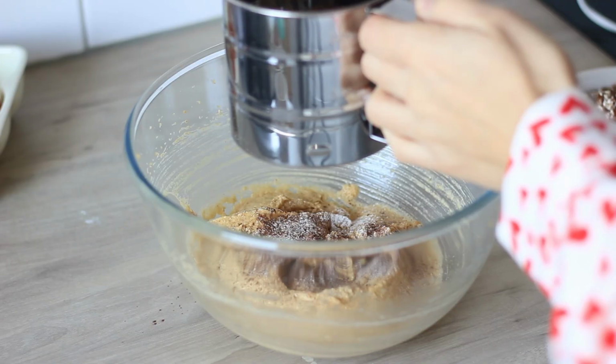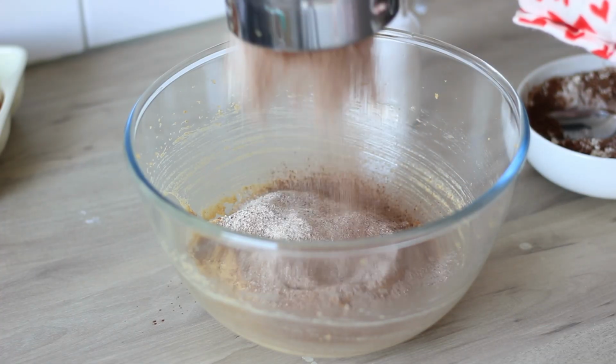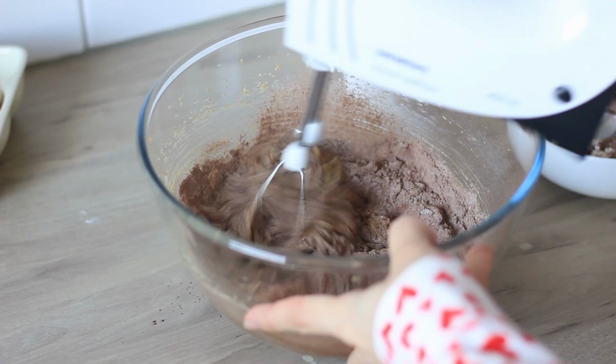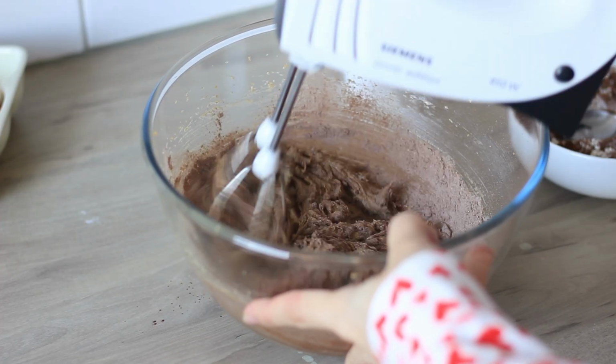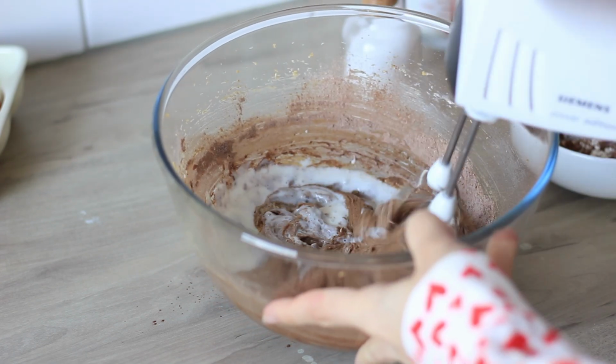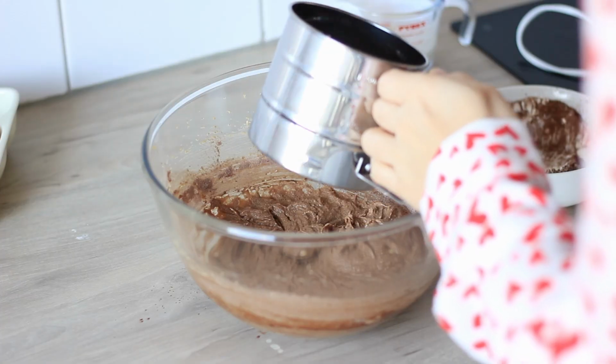Then you want to add about 1/3 of your dry ingredients through a sieve into the batter and mix with a mixer on the lowest setting just shortly until everything is almost combined. Then you want to add about half of your buttermilk and continue mixing on the lowest setting until almost combined.